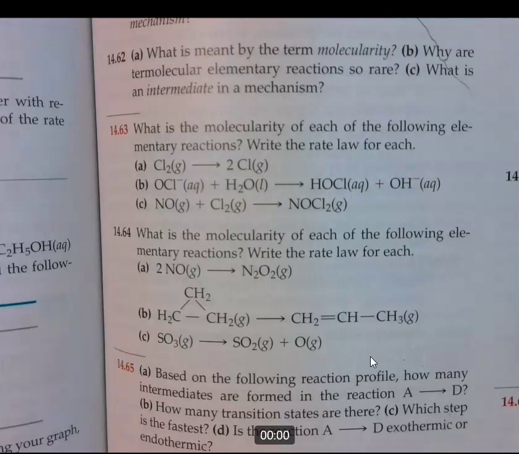If you have three different types of molecules involved, it's called termolecular, and those are very, very rare because all three of those molecules in some fashion would have to find each other and hit each other. And every time you add in a different type of molecule, a different compound, you reduce the odds that that's going to happen. So termolecular reactions are very rare. So anyway, the answer to the first part is unimolecular, bimolecular, and bimolecular for those three reactions.